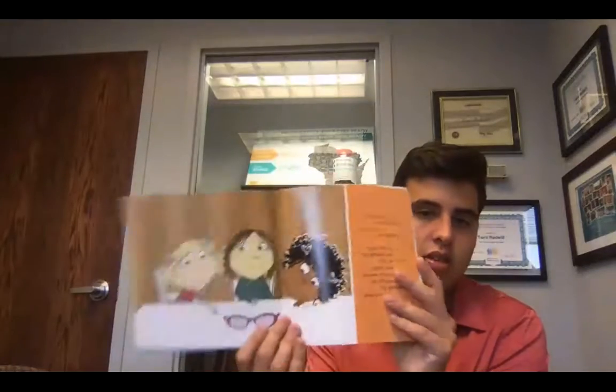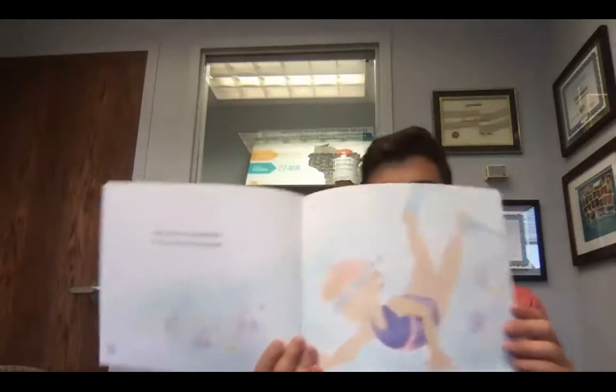Here's I Really Absolutely Must Have Glasses. And then here's the inside of I Wish I Had Glasses like Rosa.